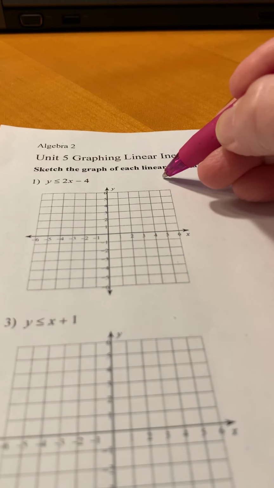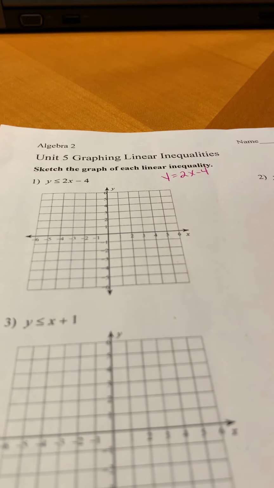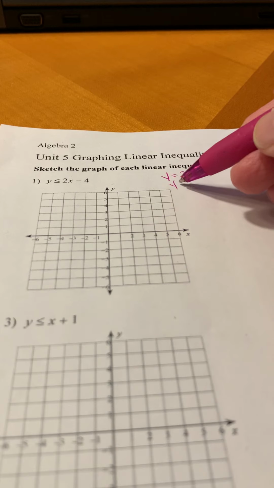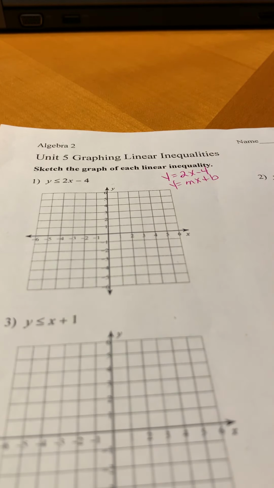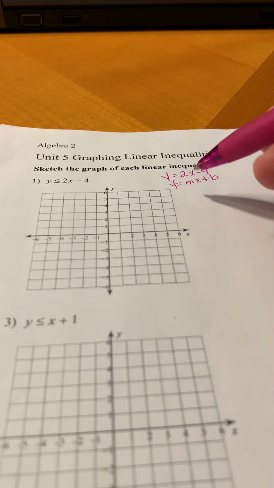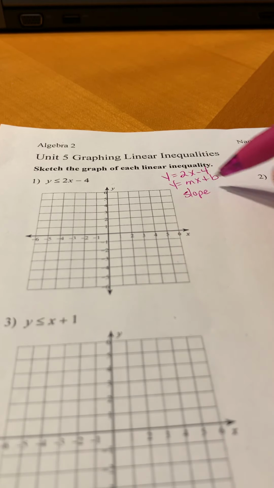First, think about it as y equals 2x minus 4, and then think about what those numbers mean. The basic format of a line is y equals mx plus b. If you remember from your Algebra 1, your m is your slope. So this line has a slope of 2, or remember, 2 is your rise over run.